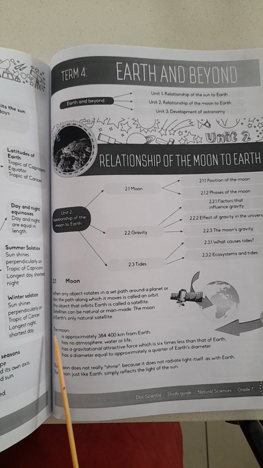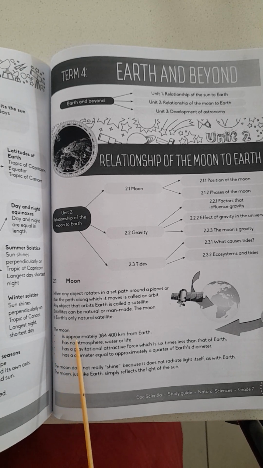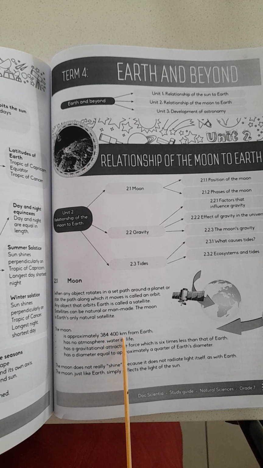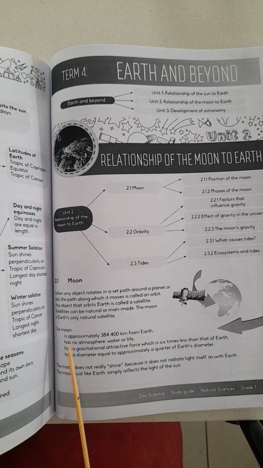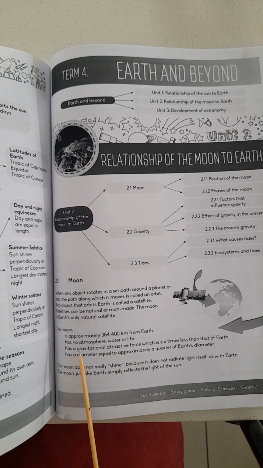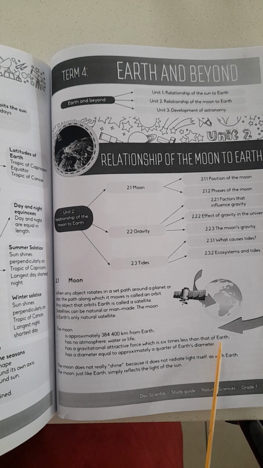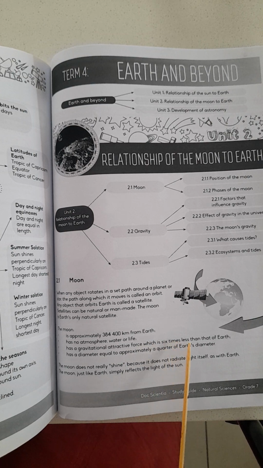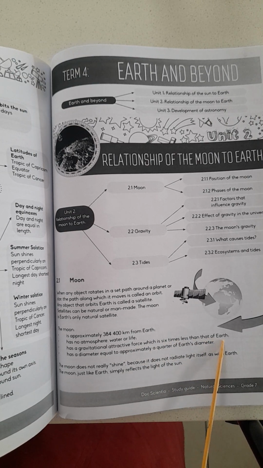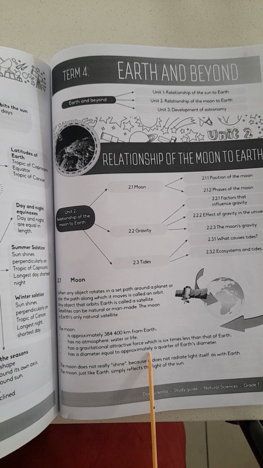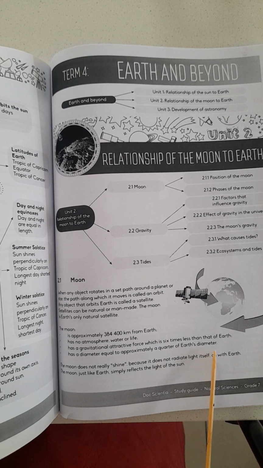These are the characteristics of the moon. The moon is approximately 384,400 kilometers from the Earth. The moon has no atmosphere, water, or life in it. The moon has a gravitational attractive force which is 6 times less than that of the Earth. So if you take the gravitational force of the Earth and divide it by 6, you get the gravitational force of the moon.